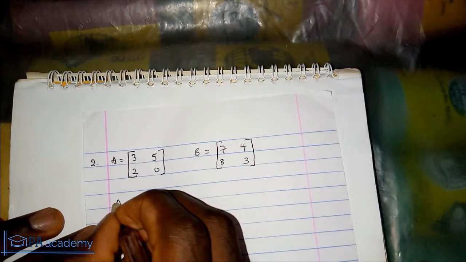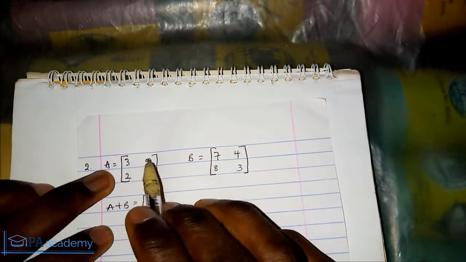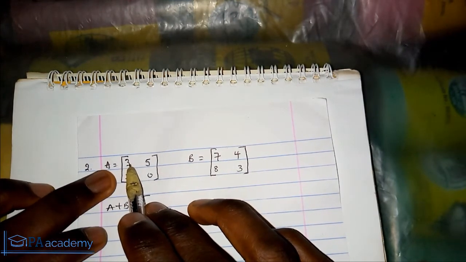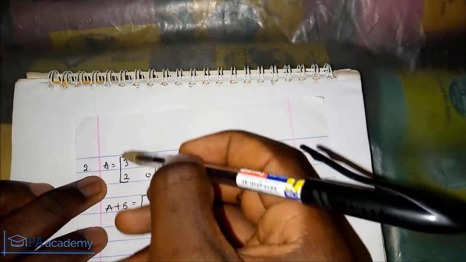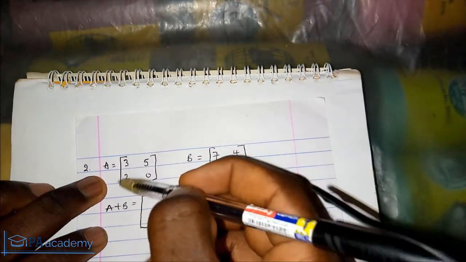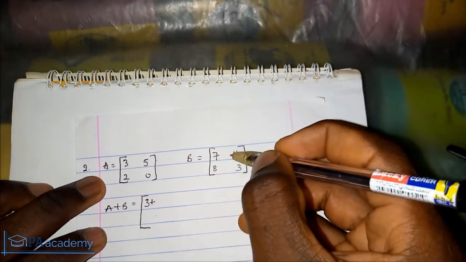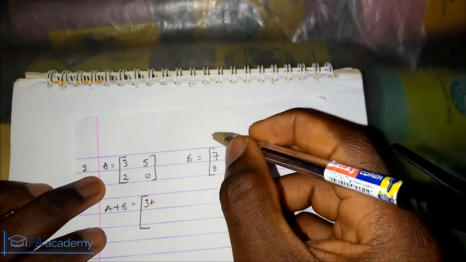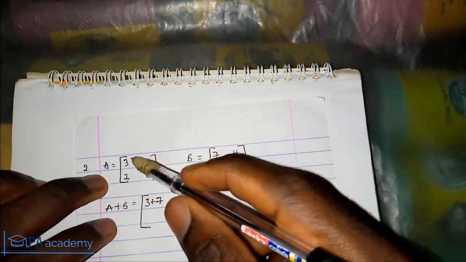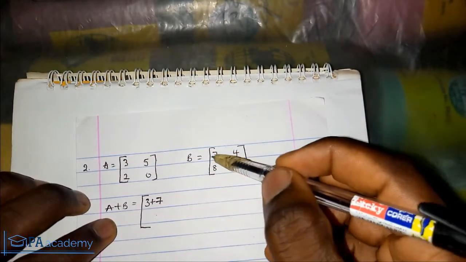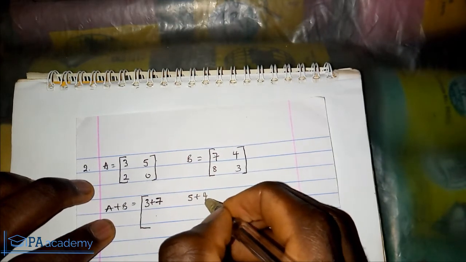To get our A plus B, let's open the bracket again. What you are going to do is add the number on the first row and first column of A together with the number on the first row and first column of B. This is what I mean. The first row, first column, which is 3, plus the first row and first column of B, which is 7. Now we go to the first row, second column, and add the numbers together. That is 5 plus 4.